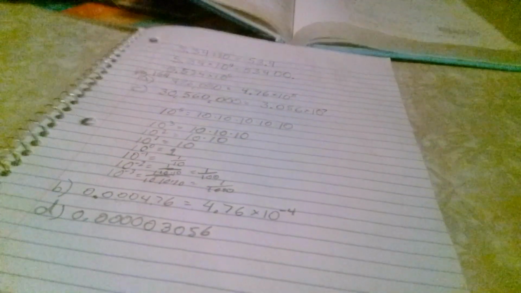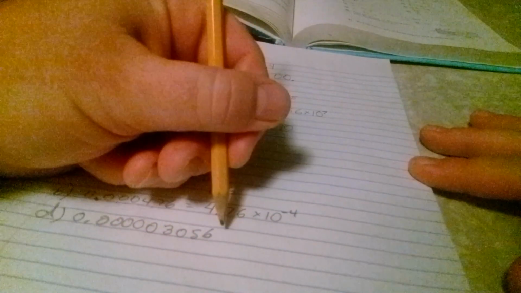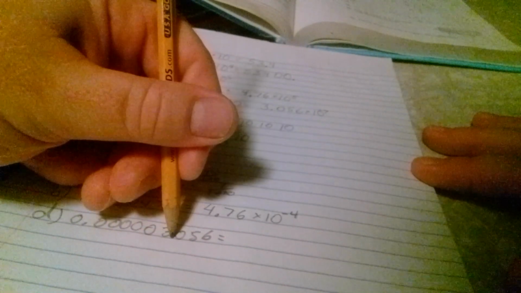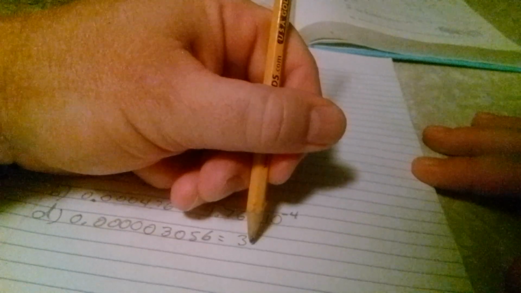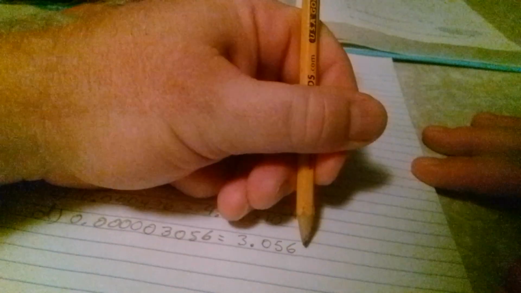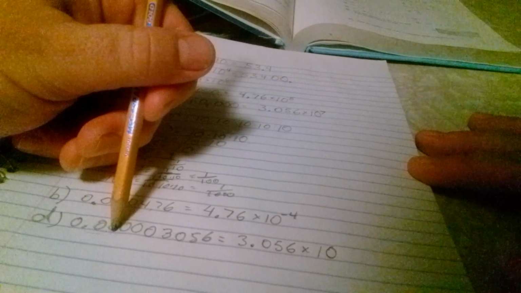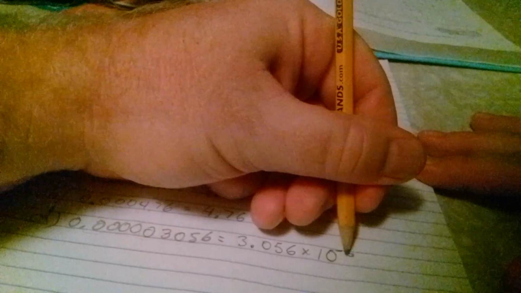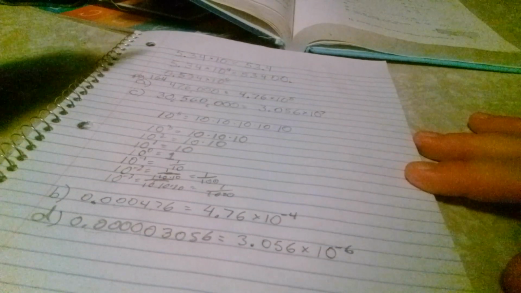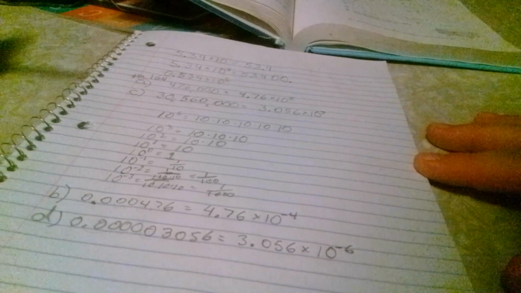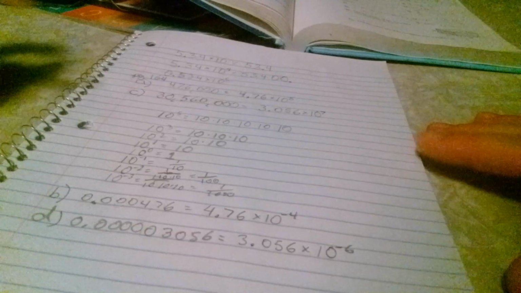So again, we're going to put the decimal place behind the first non-zero digit, and we have 3.56 times 10 to how many spaces did we move it? 1, 2, 3, 4, 5, 6. So that would be to the negative sixth power. Okay, so that's putting numbers that are in normal notation and changing them into scientific notation.